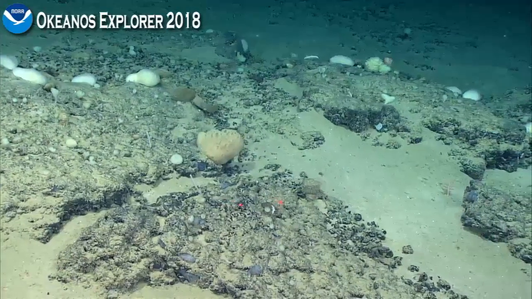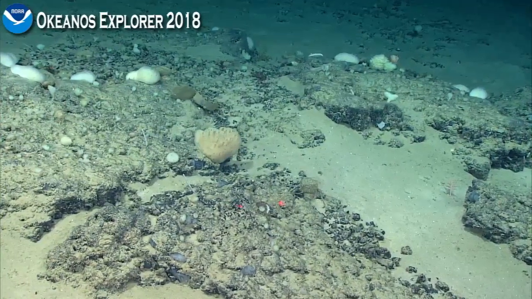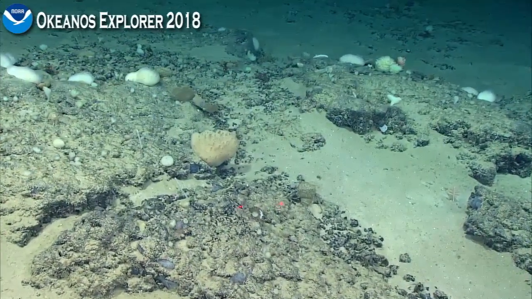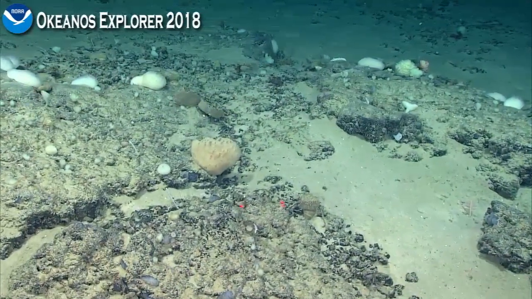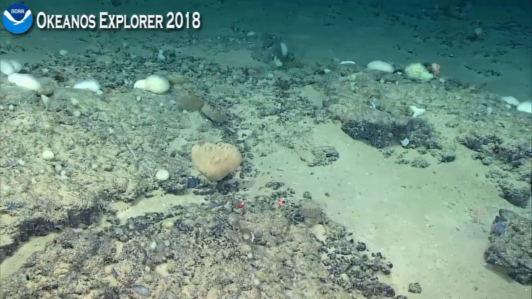Andrea asked if one of these sponges is a Cophobelemnon. Sorry, I murdered that pronunciation, but does that ring a bell, Shirley, or anybody?